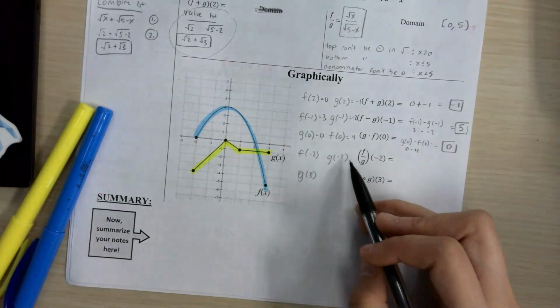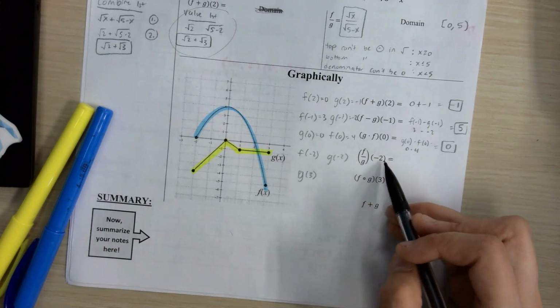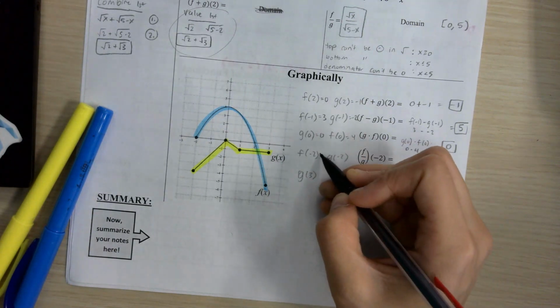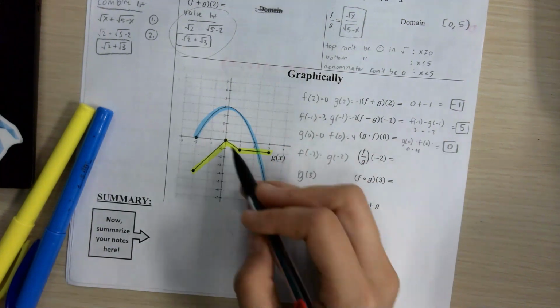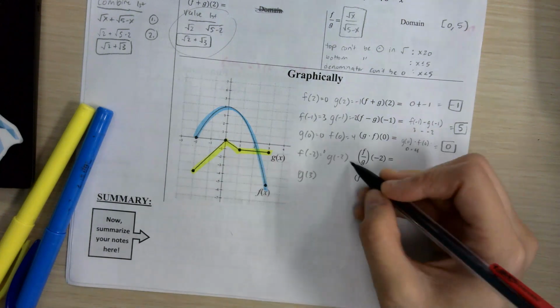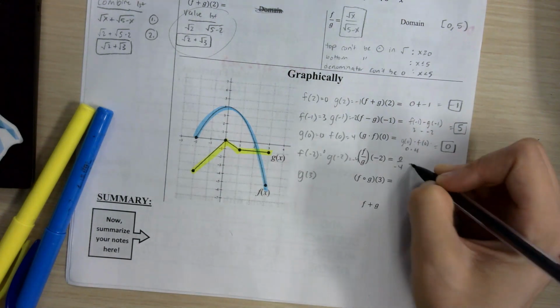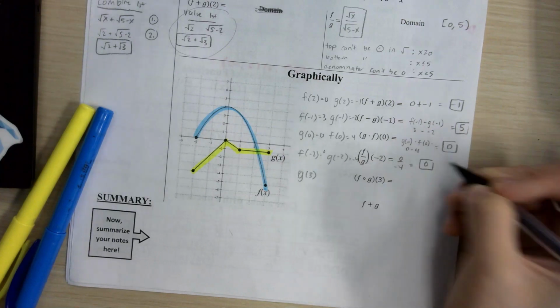Okay, for this one, we have F divided by G of -2. F of -2 is 0, and G of -2 is -4. So we have 0 over -4. 0 over anything is just 0.